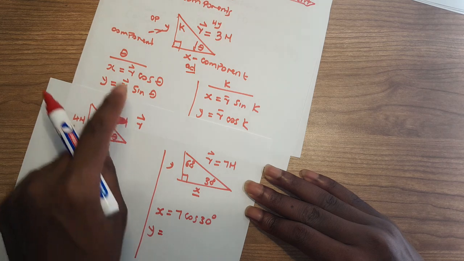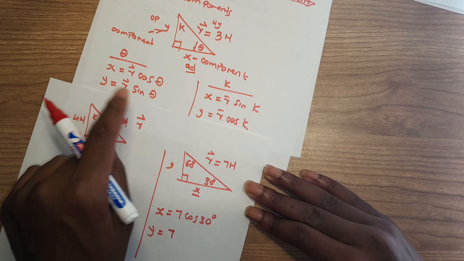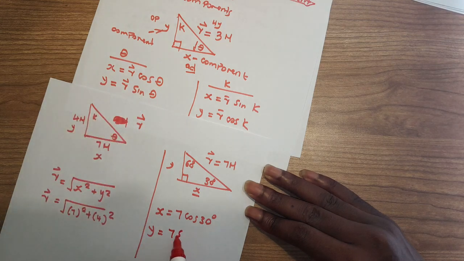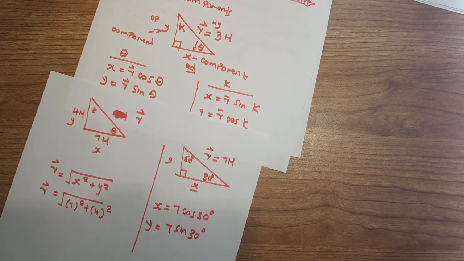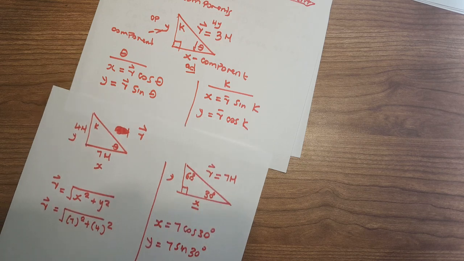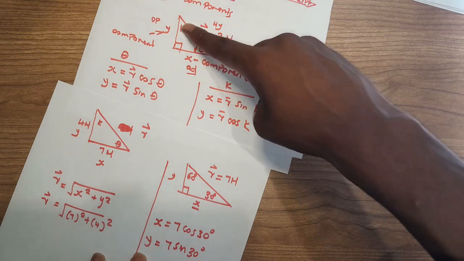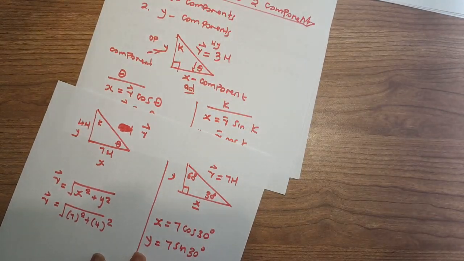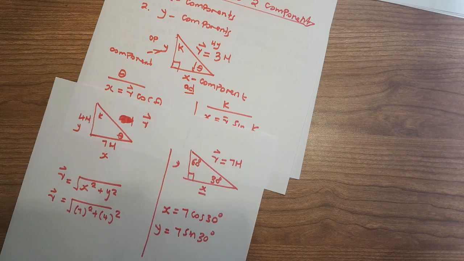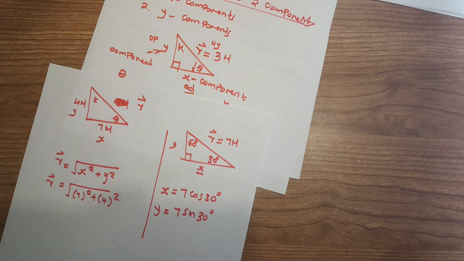For y, it is the same thing. It's r, which is 7, but we're just going to use sine, and then my angle is 30 degrees, right? Then if you hit your calculator, you're going to find the values. Try to do it as homework: find the x and y component using the angle that is not on the adjacent side of the triangle, but rather on the opposite side, and see if the answers that you get are the same. Compare these ones.